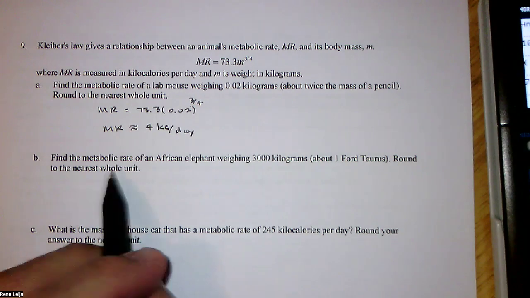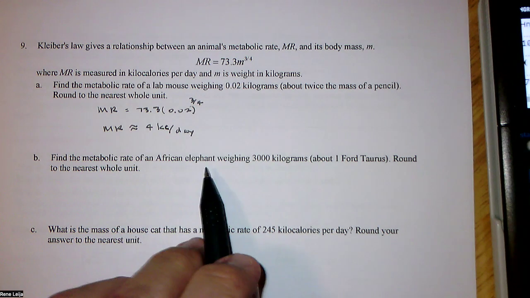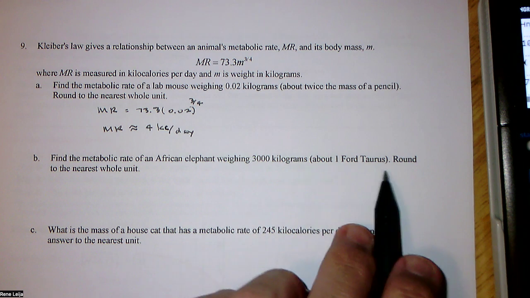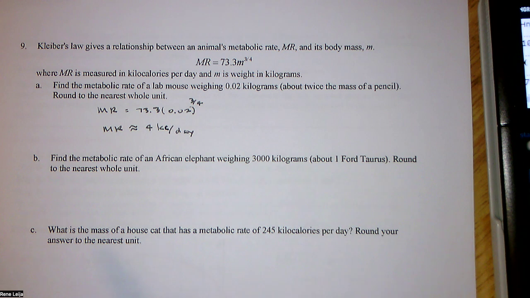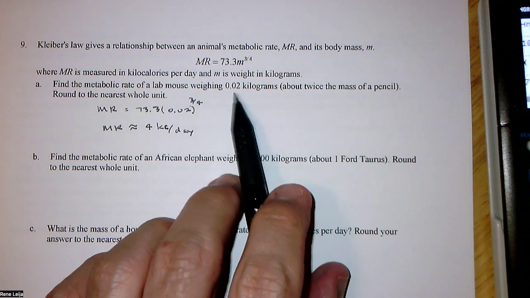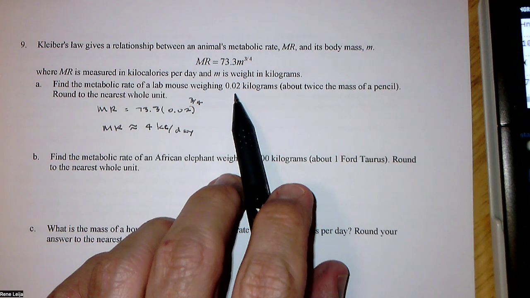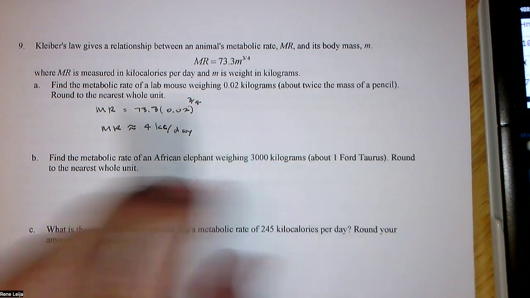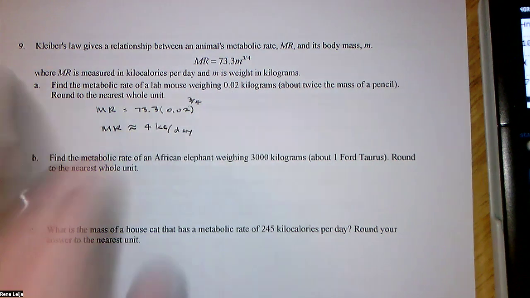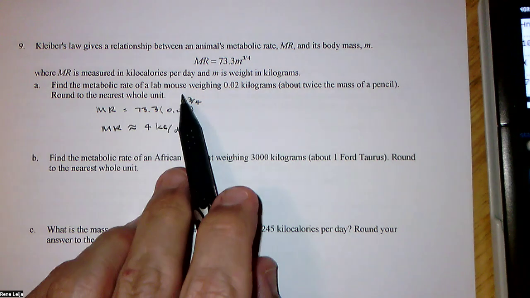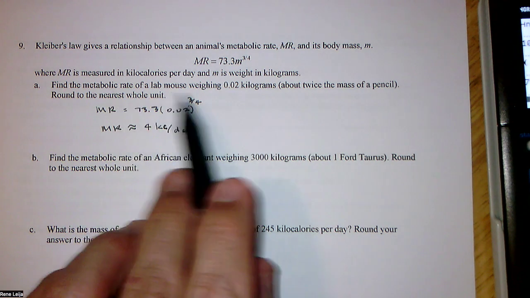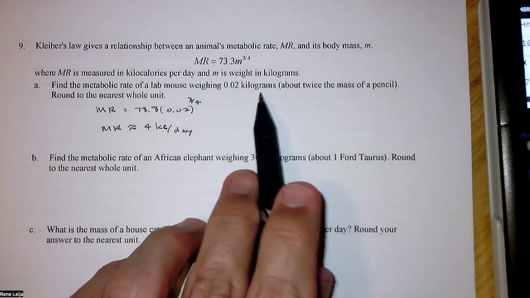All right, B, find the metabolic rate of an African elephant weighing 3,000 kilograms, which is about one Ford Taurus. Round your answer to the nearest whole unit. Okay, so we had to find the metabolic rate of this lab mouse that weighed 0.02 kilograms.